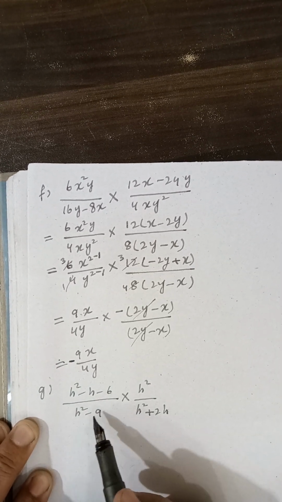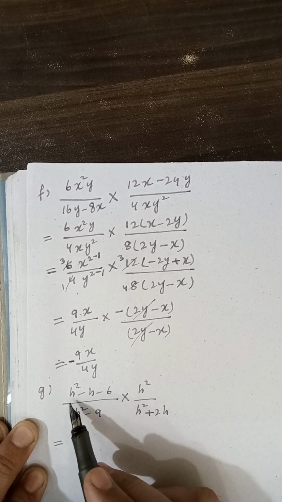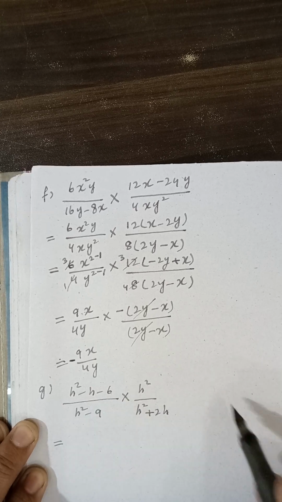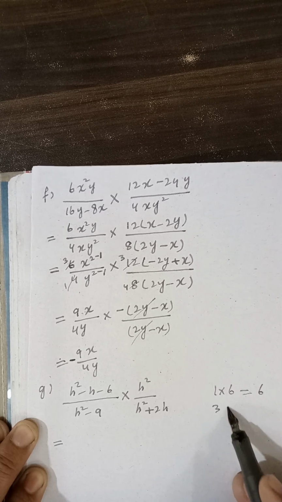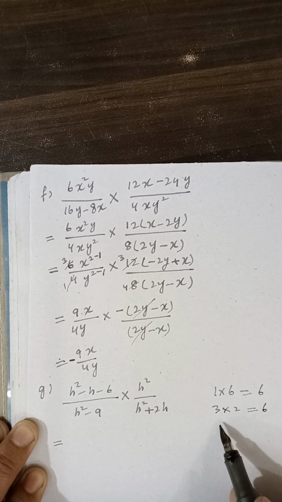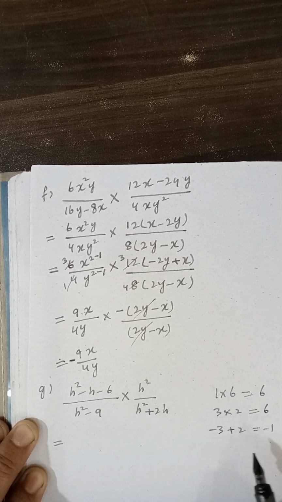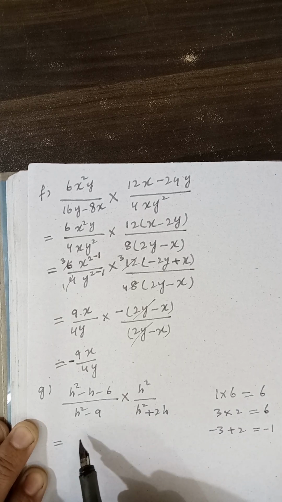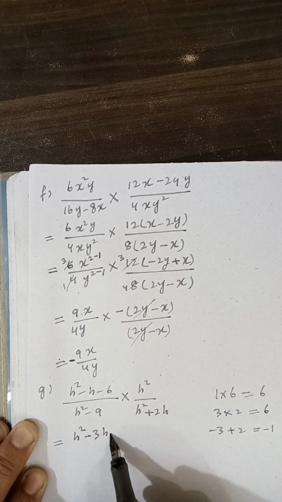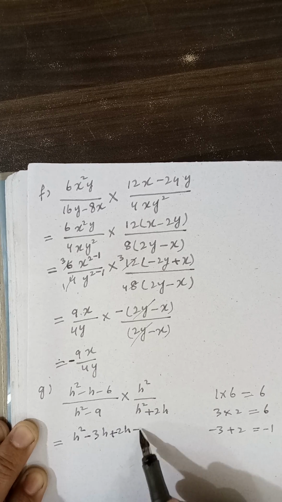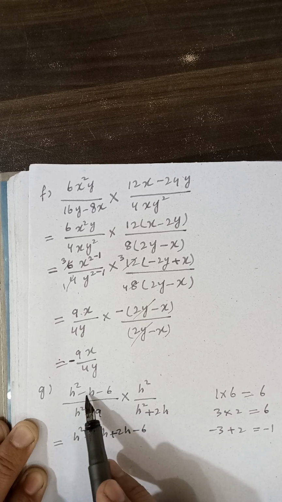Dear students, see part G. Now here factorization is required. You know that h square and 6 will be multiplied. 1 multiplied by 6, answer is 6, and 3 multiplied by 2, answer is again 6, and minus 3 plus 2, answer is minus 1, due to this minus h. So use this pair here. Minus 3h plus 2h minus 6: this term has changed to 3h plus 2h, answer minus h.